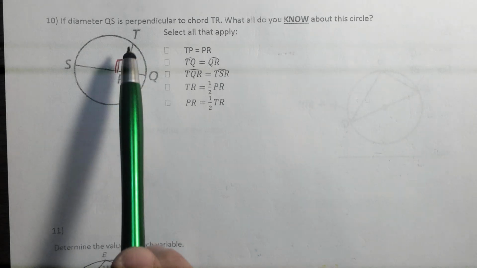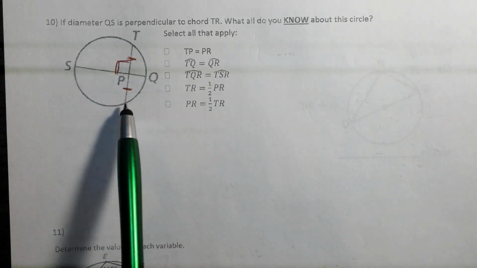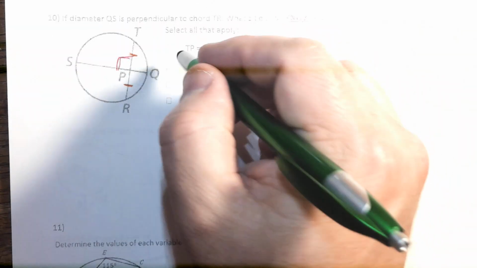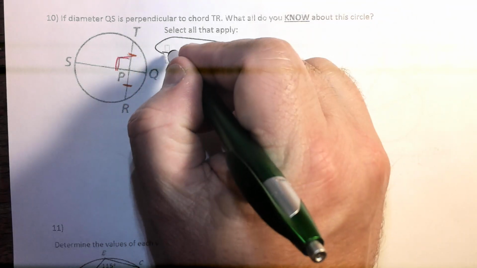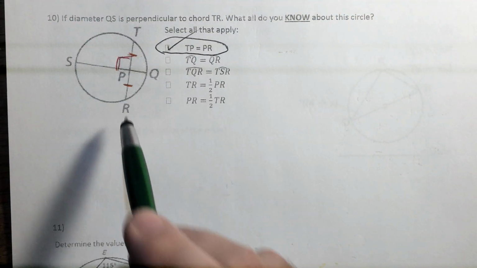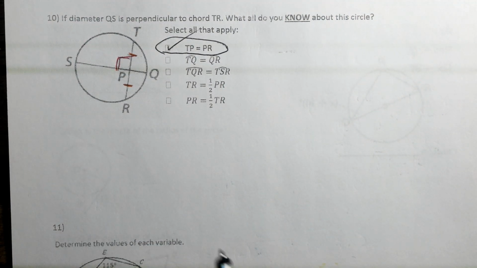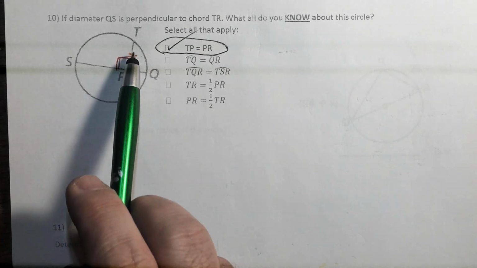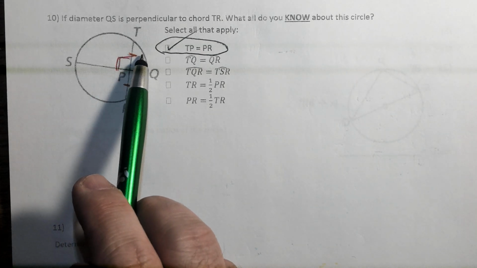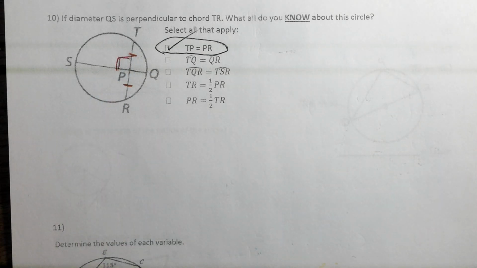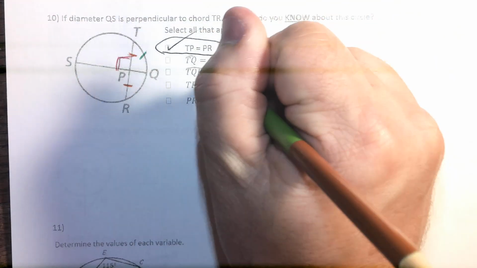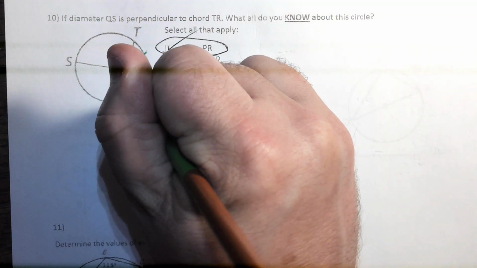So TP is equal to PR. Oh, there's the first one. And they show us that. So TP is equal to PR. All right, if these two are congruent, then these two chords are also cut in half by the diameter. So the chords are congruent. Let's use this. So that's TR and QR.